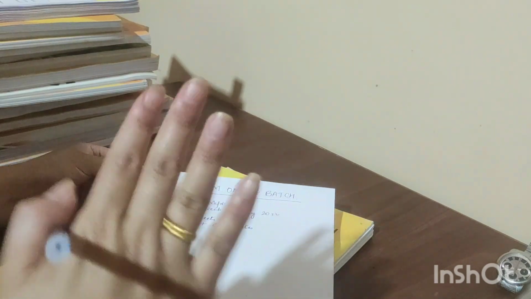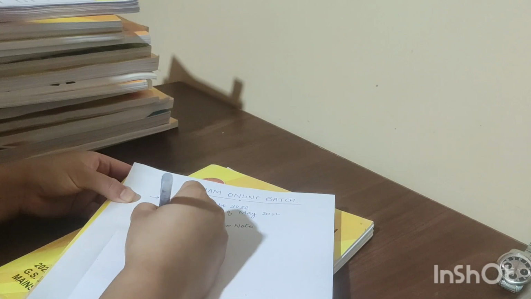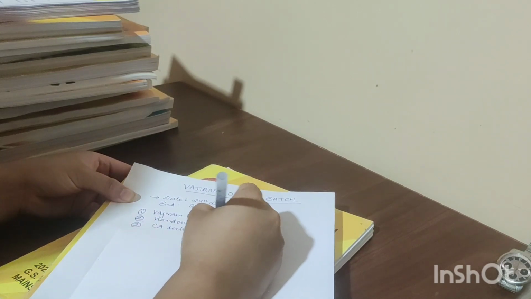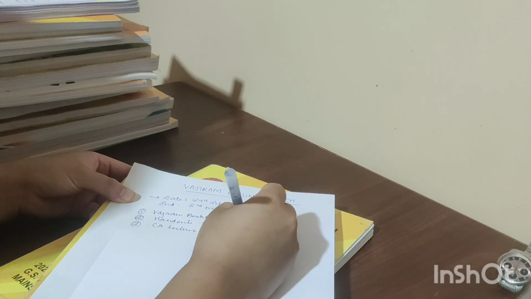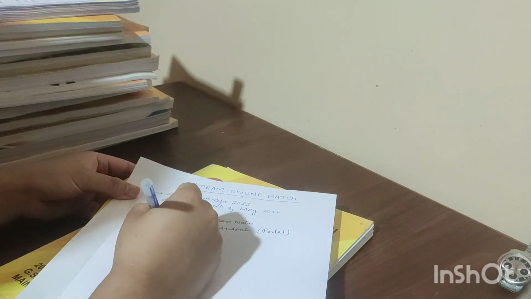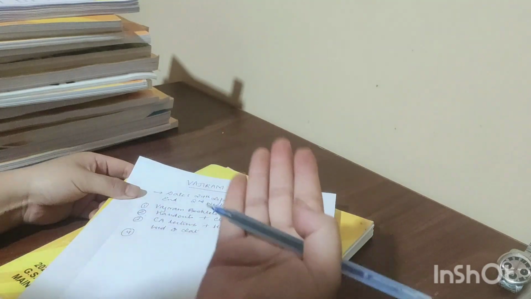So class notes, they will also provide class notes. Third thing is current affairs lectures plus handouts which will be uploaded in the portal. Now the lectures will be uploaded twice a week, that is on Wednesday and Saturday, and it will be around 1 to 1.5 hours lecture.